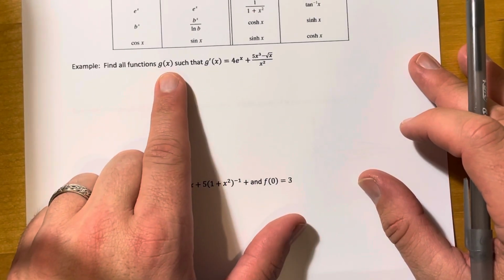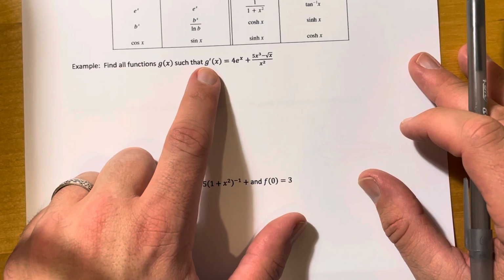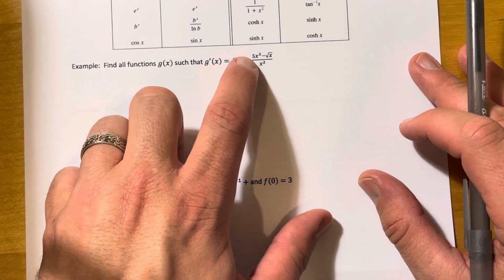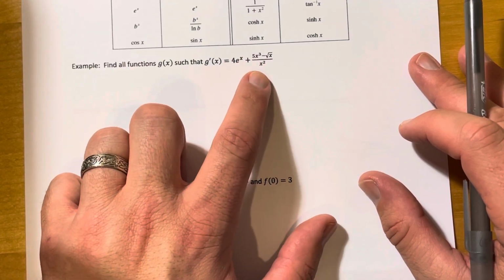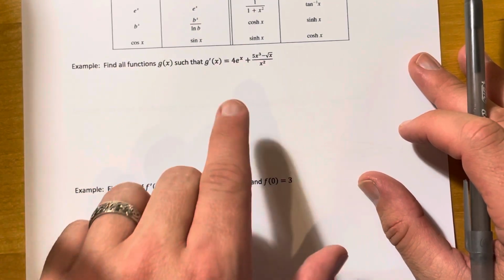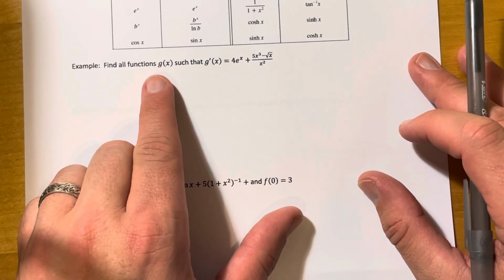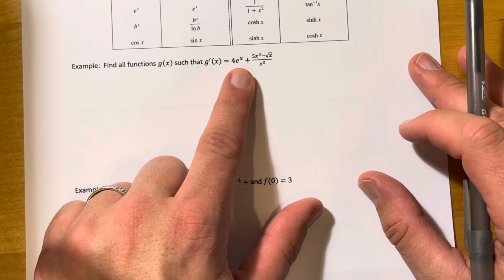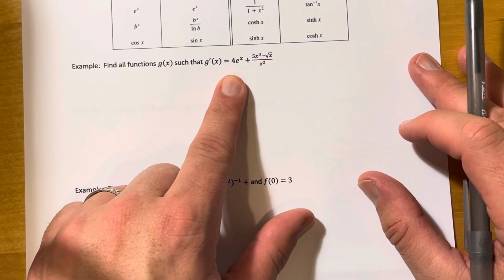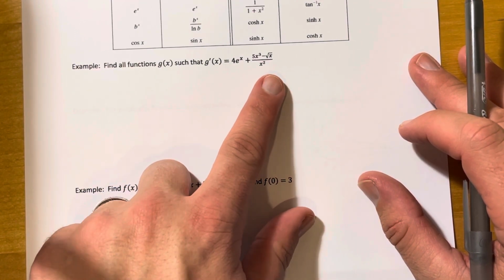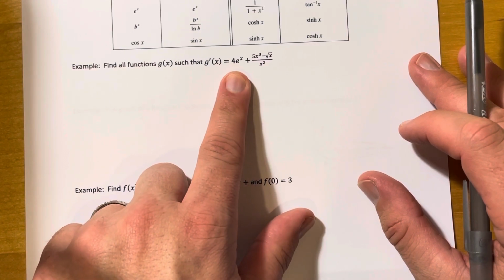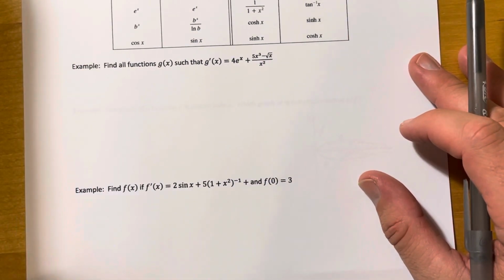Find all functions g of x such that g prime of x equals 4e to the x plus 5x cubed minus root x over x squared. So in other words, we're looking for antiderivatives of this, because I'm looking for functions that have this as a derivative. I'm not taking the derivative of this. I want functions whose derivative is this. Okay? So again, it's just an antiderivative.